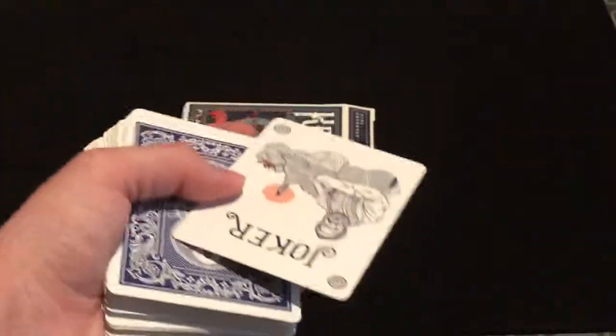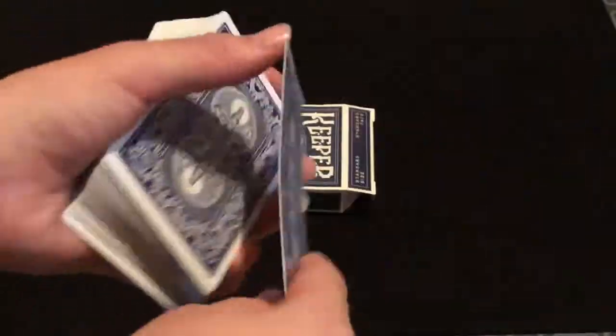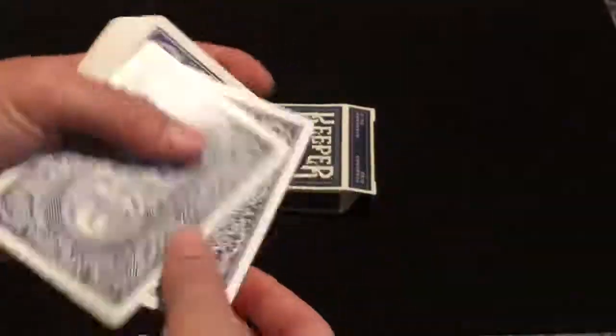So a card like that. I won't go into full depth on the top change. I'll leave a link for the top change tutorial down below. I might make one in the future as well. So 5 of clubs, and you top change it.